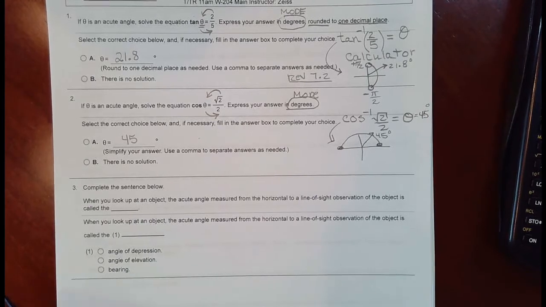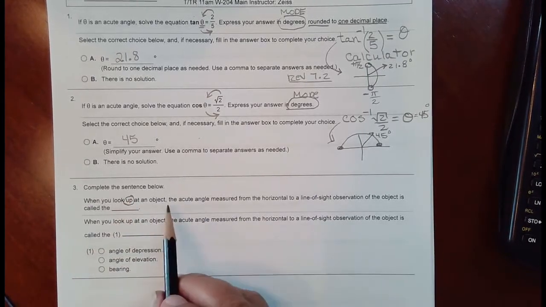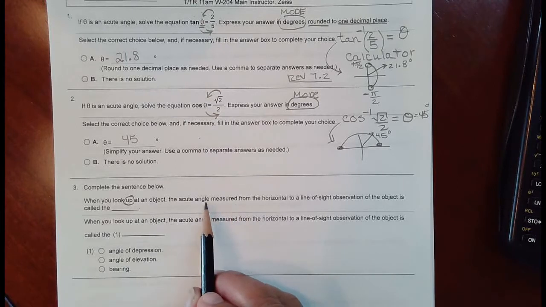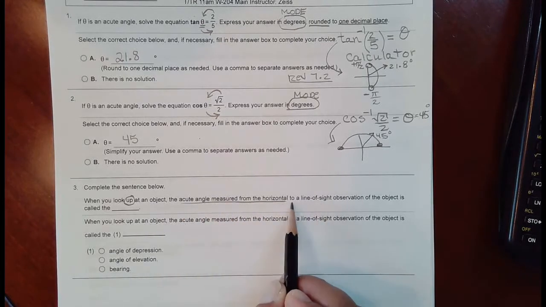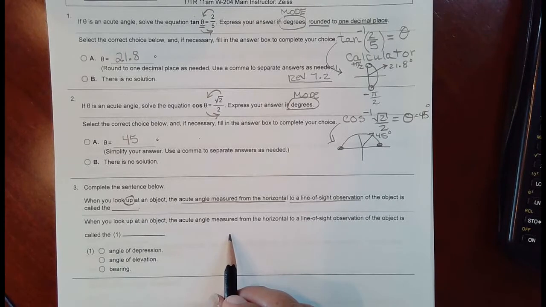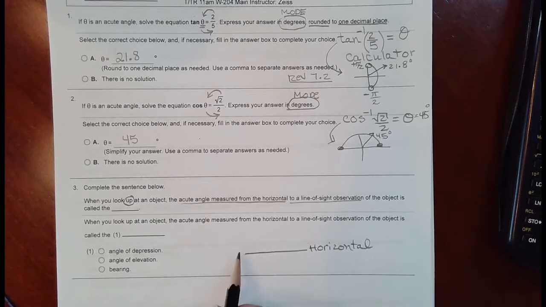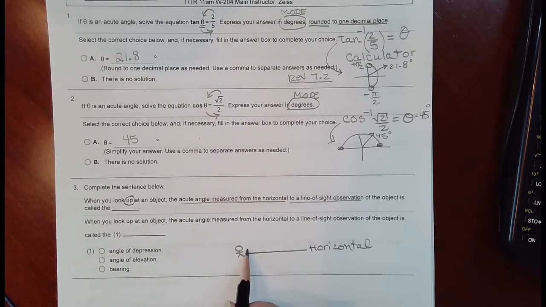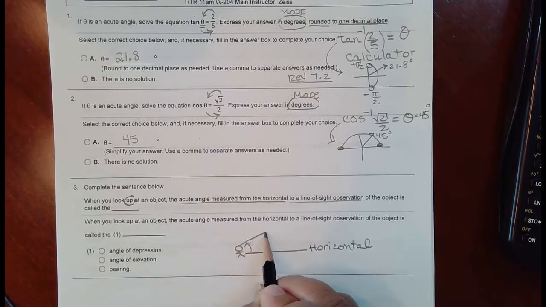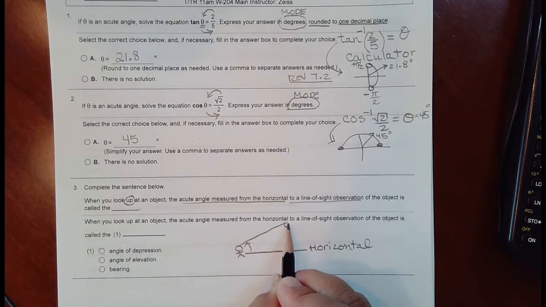When you look up at an object, the acute angle measured from the horizontal to the line of sight of observation of an object. You're looking at an object. So this is the horizontal. Let's say that there's a person looking out on the horizontal, and all of a sudden they begin to look up, up, up, because they see maybe something up in the air, some kind of object.